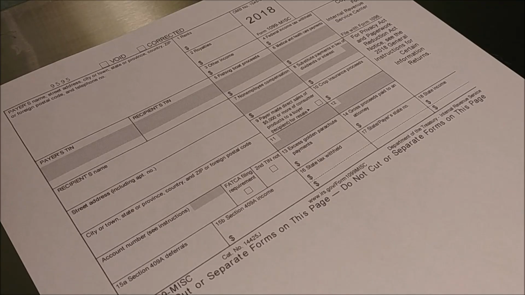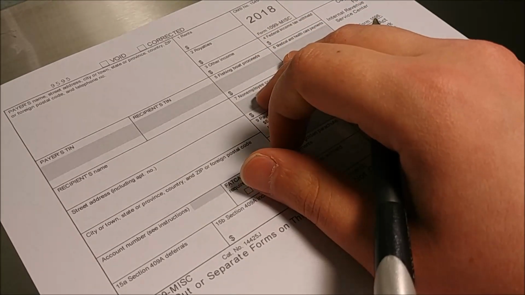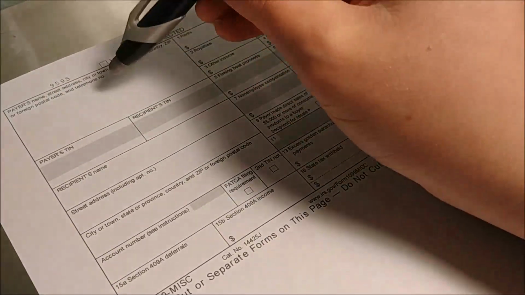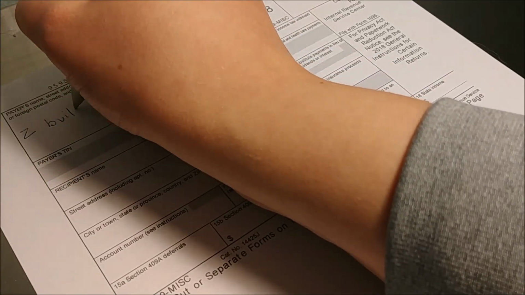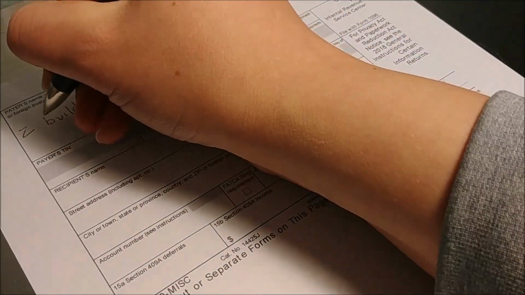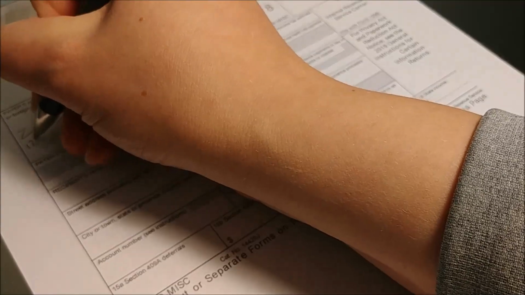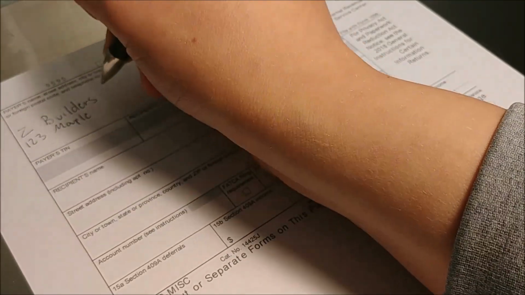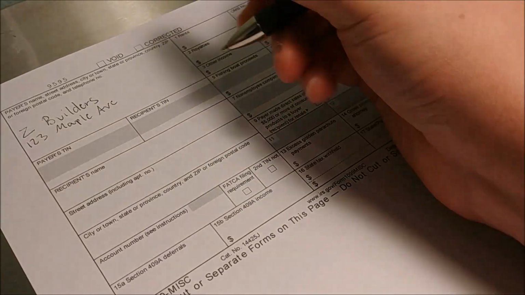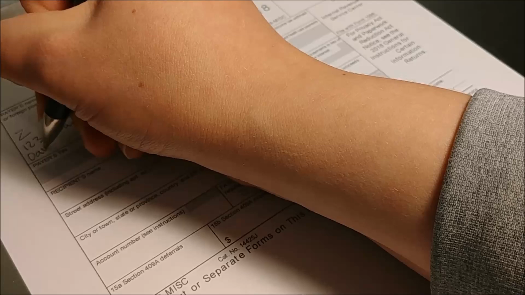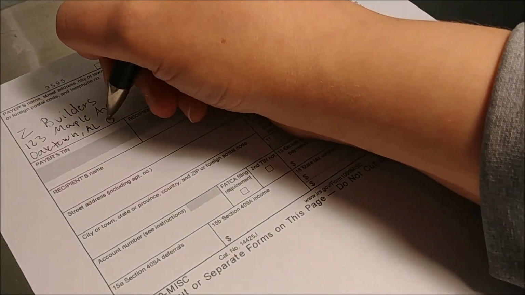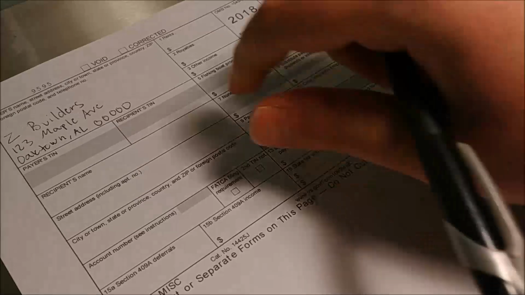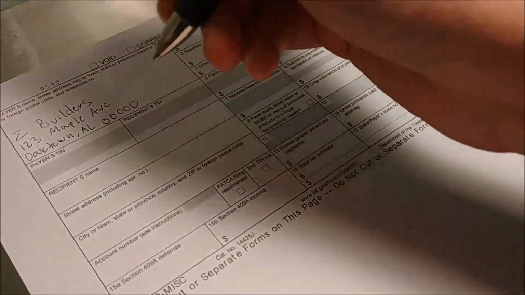But for today's example, we're just going to fill it out on this piece of computer paper that I've printed out here. So the first thing you're going to want to do is the top here. It's the payer's name, street address, city or town, state, all that good stuff. So for today's example, this is going to be the business Z Builders, and they're going to be from 123 Maple Avenue, Oaktown, Alabama, 00000.